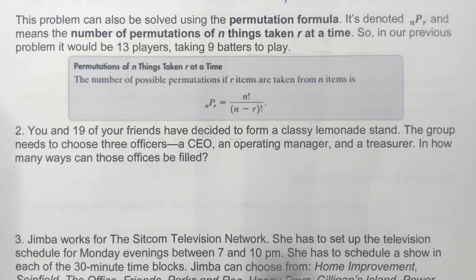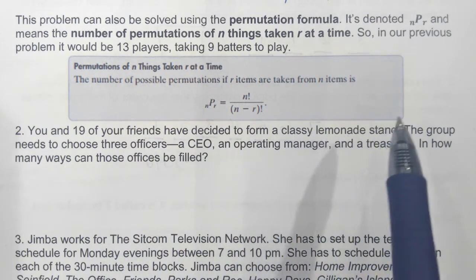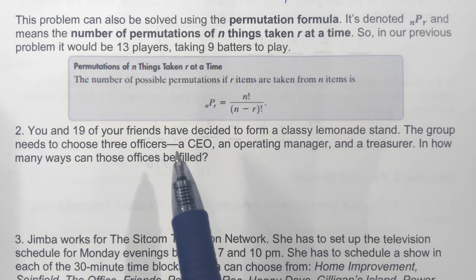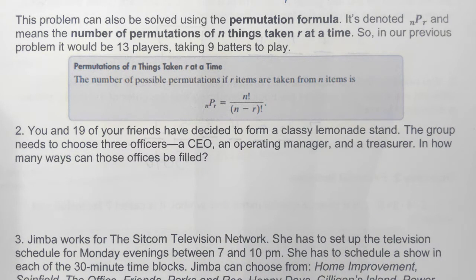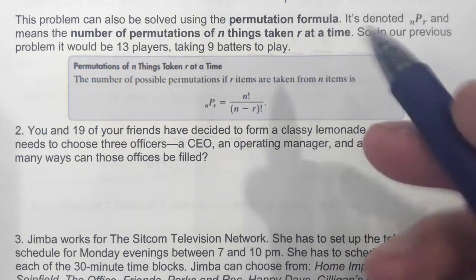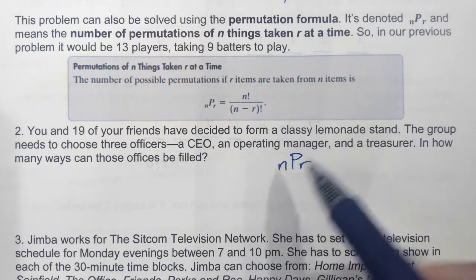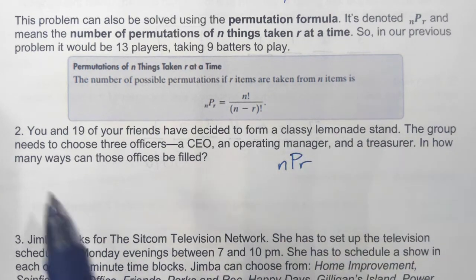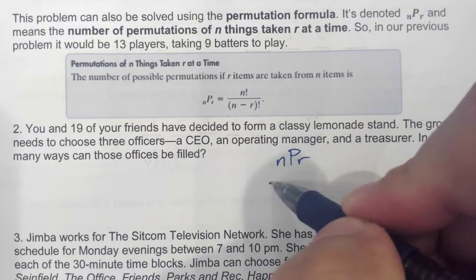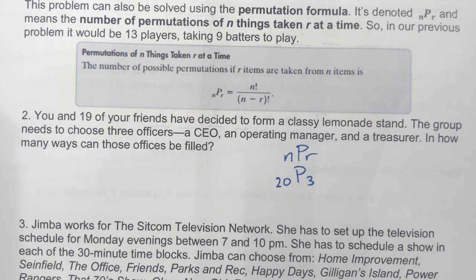So us and 19 of our friends have decided to form a classy lemonade stand. The group needs to choose 3 officers, a CEO, an operating manager, and a treasurer. How many ways can these offices be filled? So we're going to do the permutation formula, number of choices, and how many are we taking? It's us and 19 of our friends, so that's tricky. There's actually 20 choices, and we are taking 3 of them. So it's 20 permutations, 3 at a time.